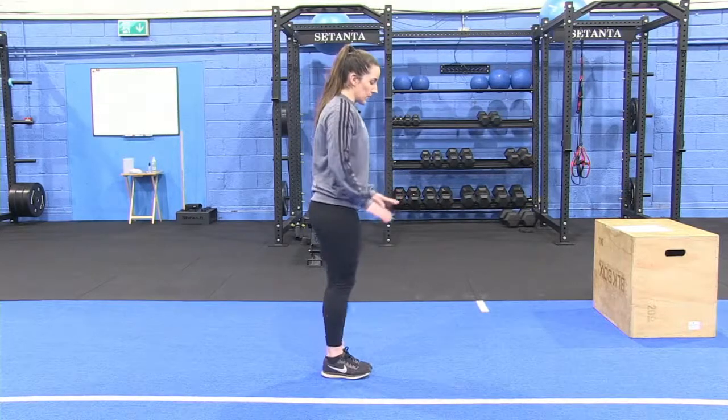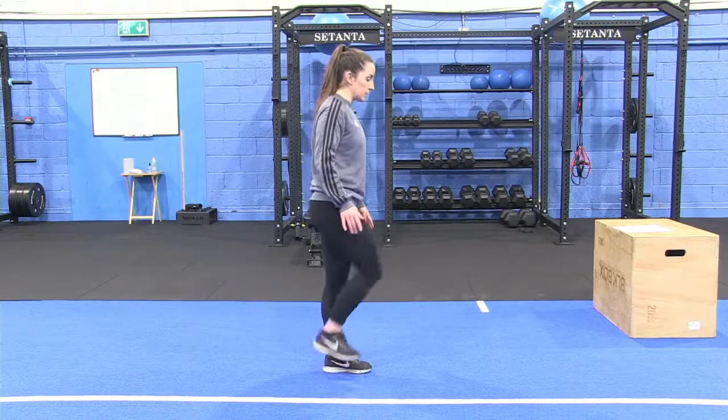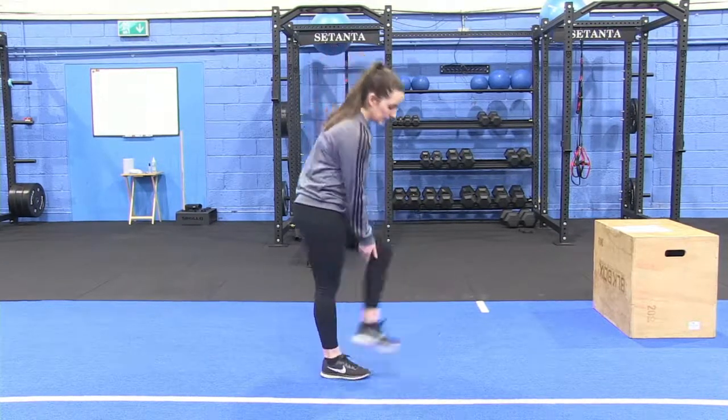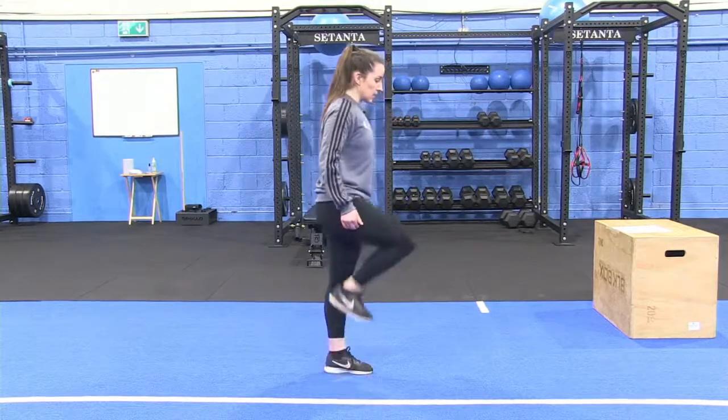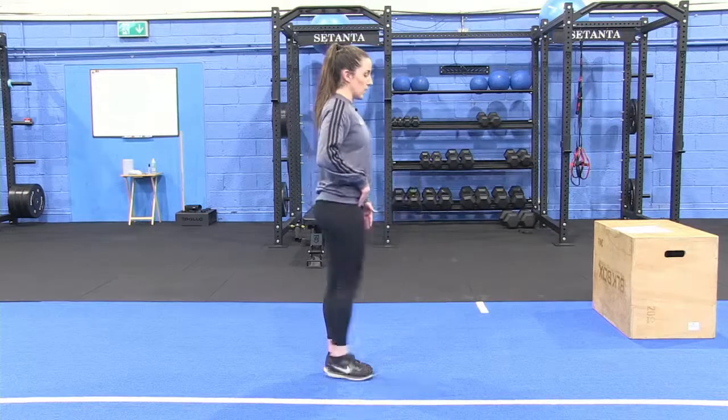So once we're happy we get that kind of movement done well, then we can bring it up a little bit higher, maybe to where our Achilles and our calf meet, okay? So bringing it up a little bit higher. And then when we get full confidence, we can get up and over.